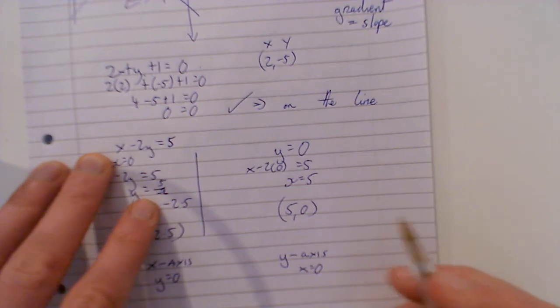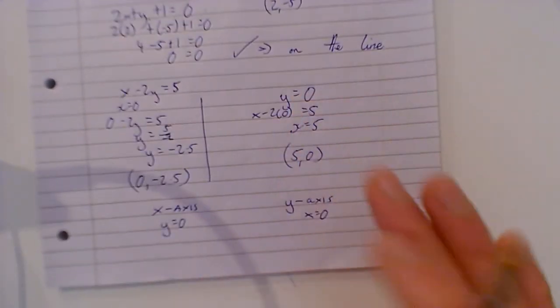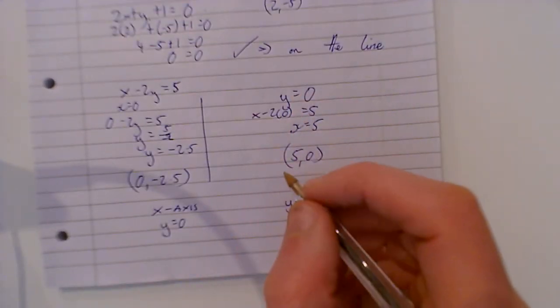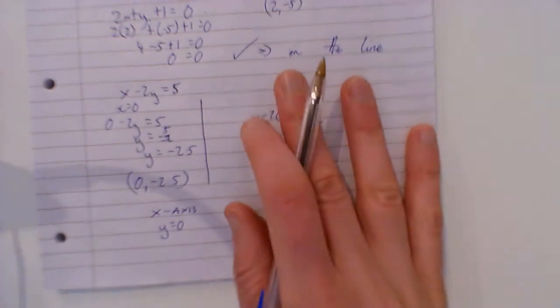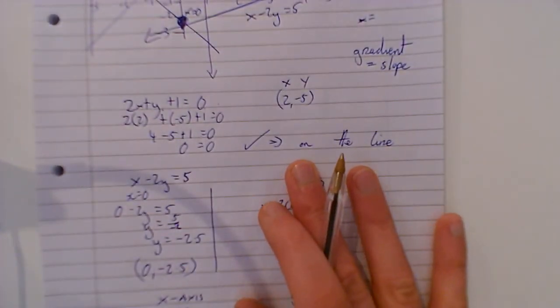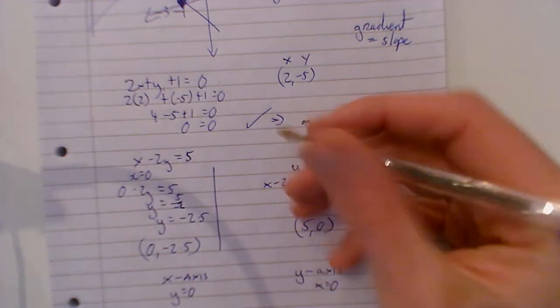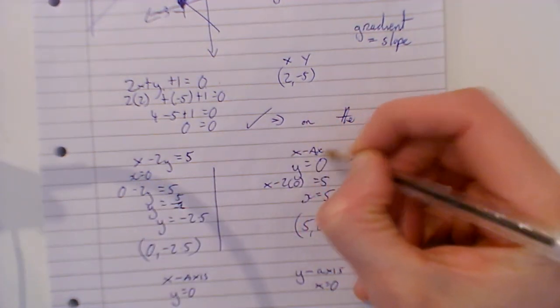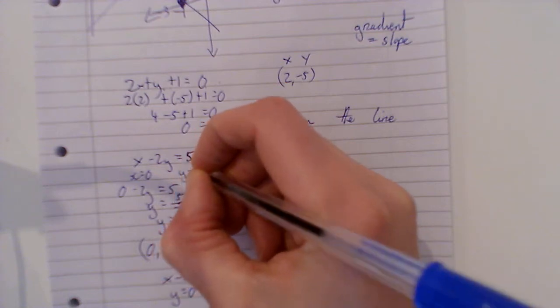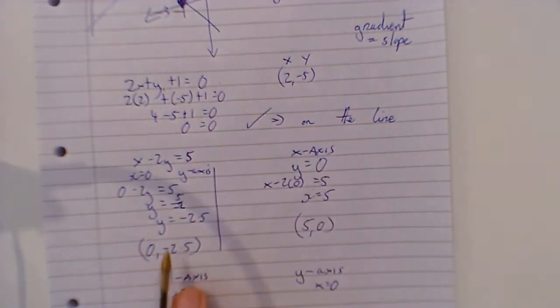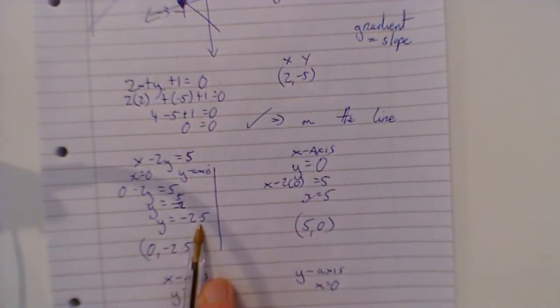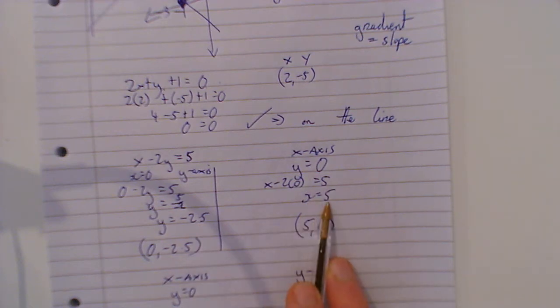So I'll do a question for you on that. Let's say they say, find out, well, we can do the question above here. Okay, this line, where does it cross the x-axis? Well, this is the x-axis because y equals to 0. And this is the y-axis because x equals to 0. So crosses the y-axis at minus 2.5, crosses the x-axis at 5.